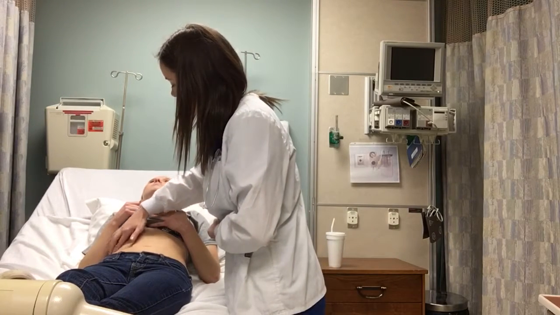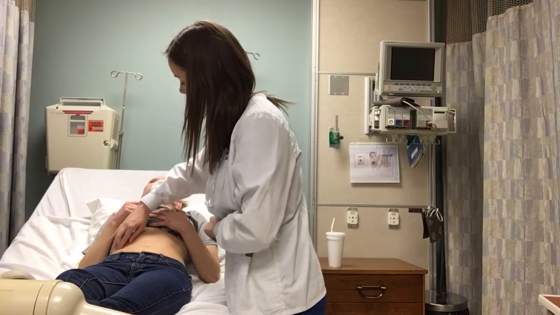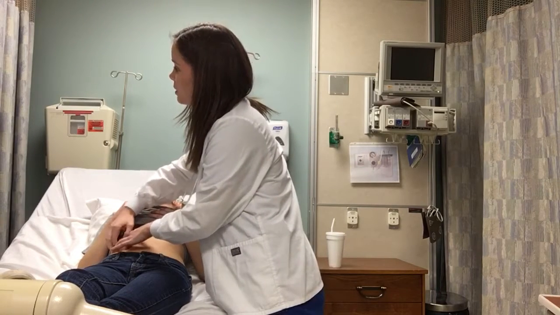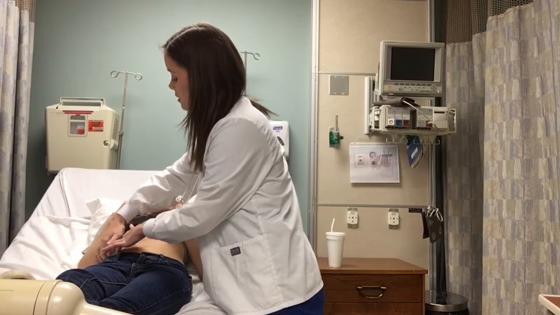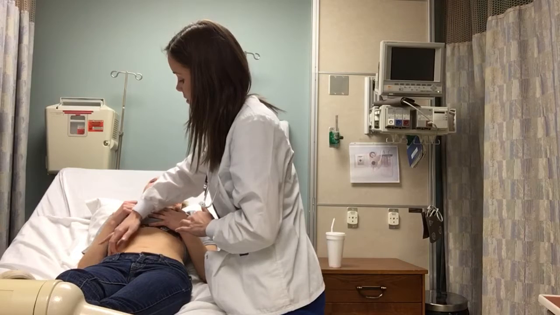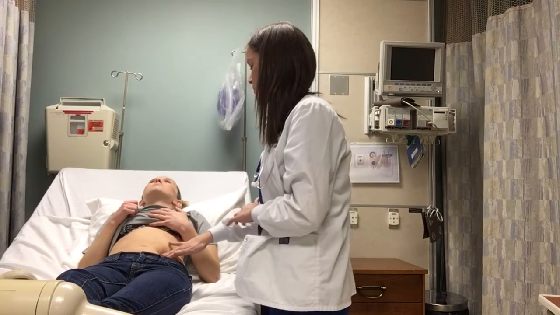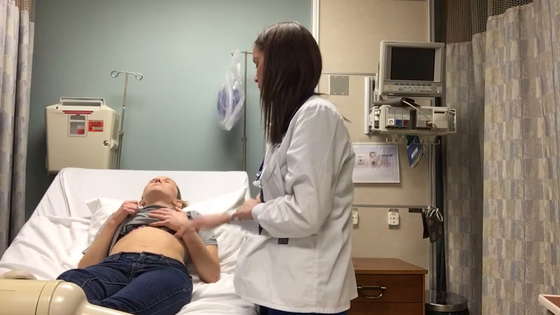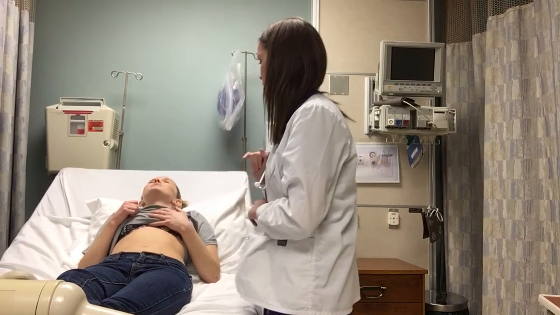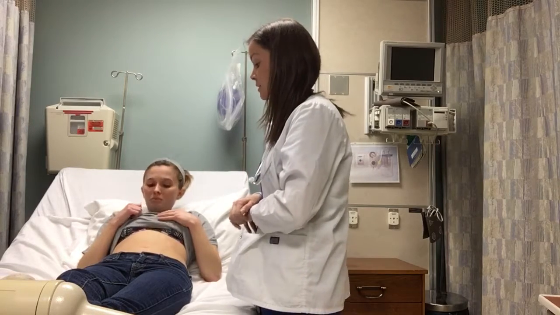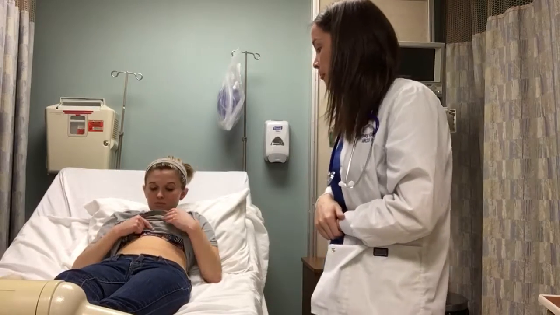See if I can palpate the liver border. Any pain when I let go of my hand? No. There's no rebound tenderness, and I'm unable to palpate any enlarged liver.